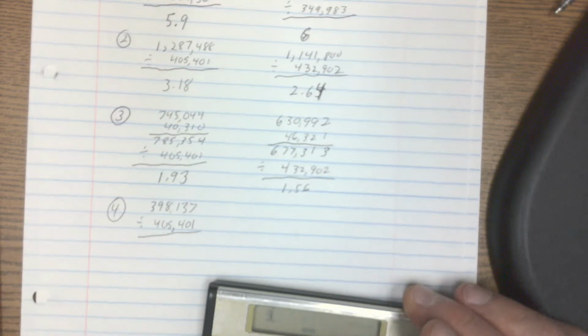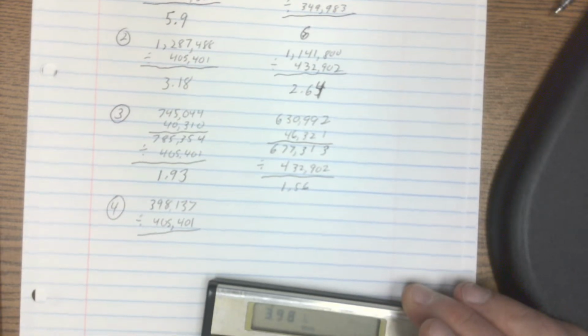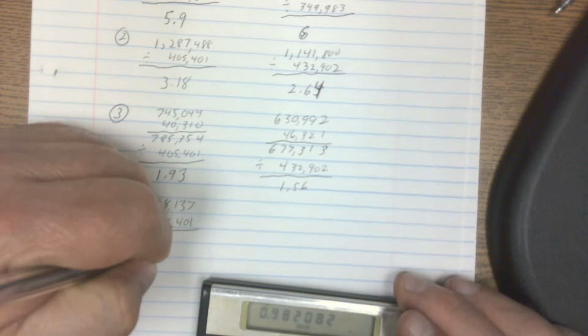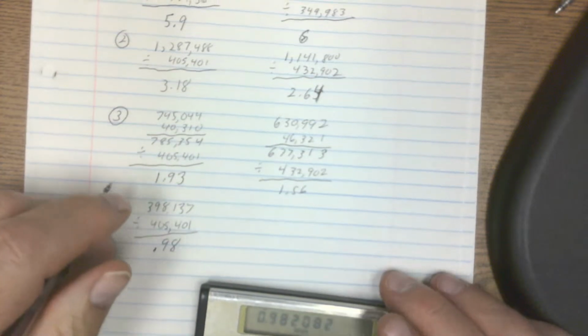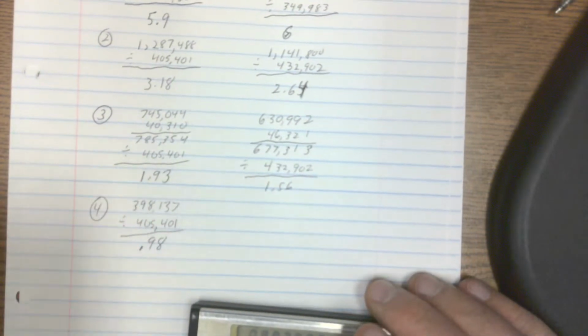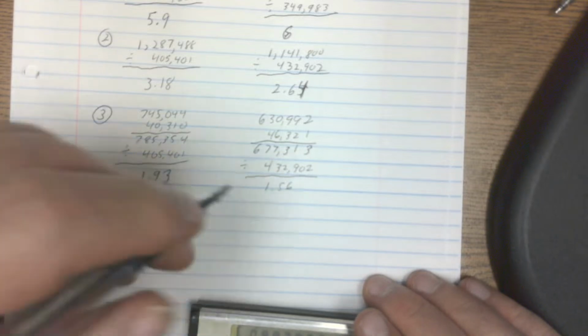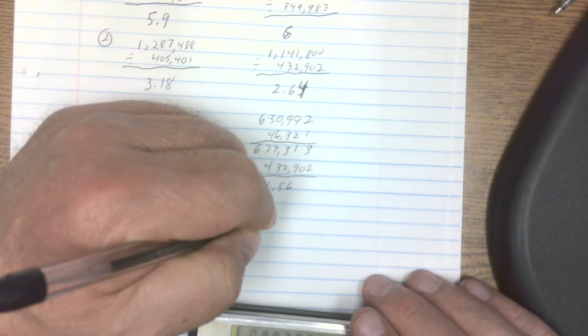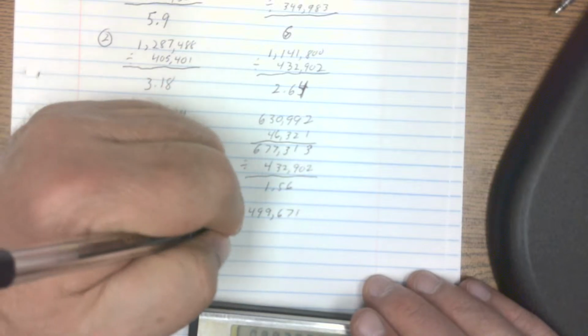So 398,137 will give us 0.98 on that. And then on our 2022, our cash flow from operation was 499,671.